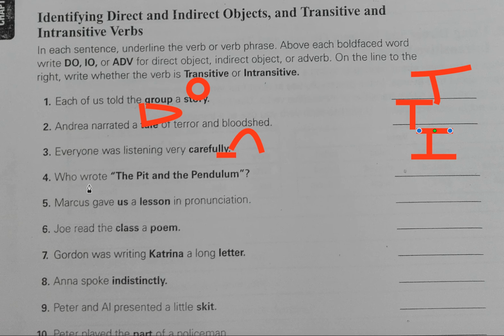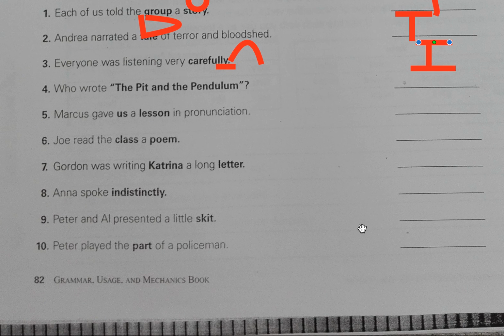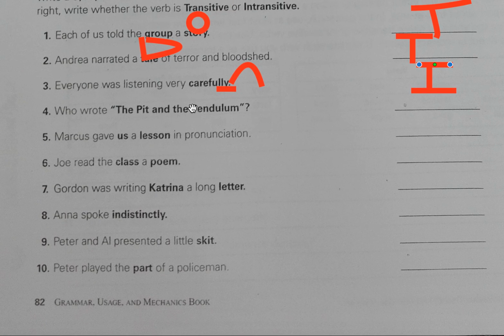Next, who wrote The Pit and the Pendulum? So this is a title of a story. It's going to act as one object. So our question, what did they write? They wrote The Pit and the Pendulum. So this is going to be our direct object. And we know that a direct object means a transitive verb. So I want you to try, pause the video and try 5 through 10 together.